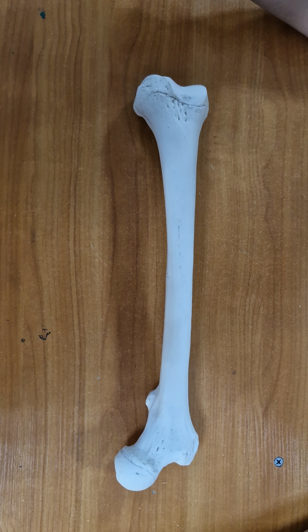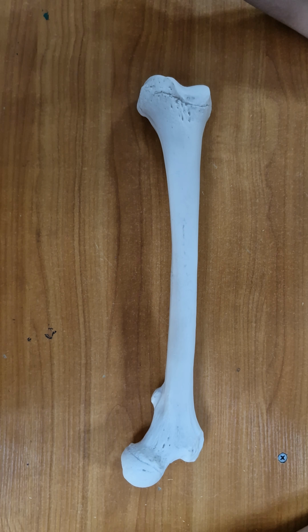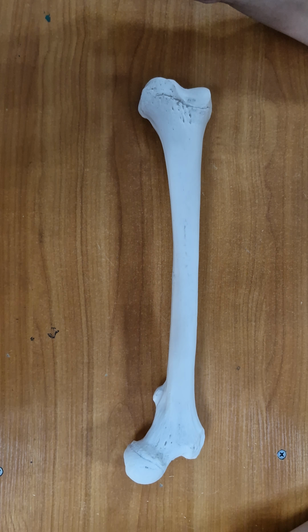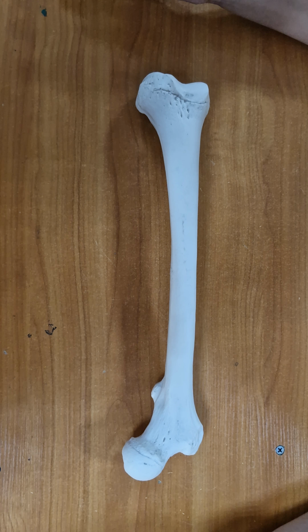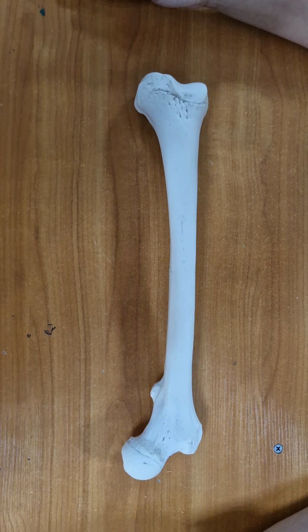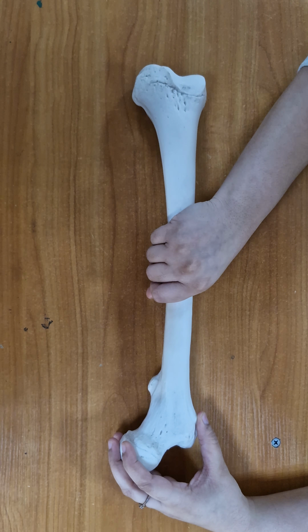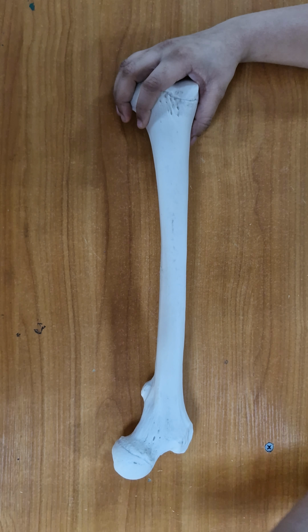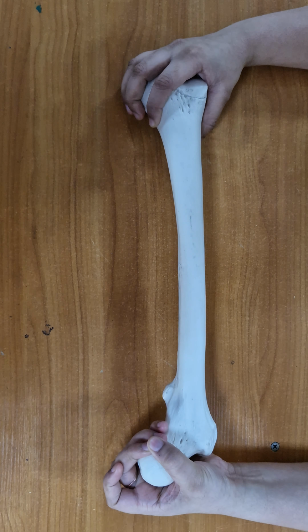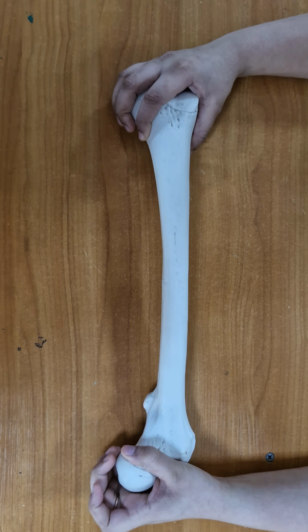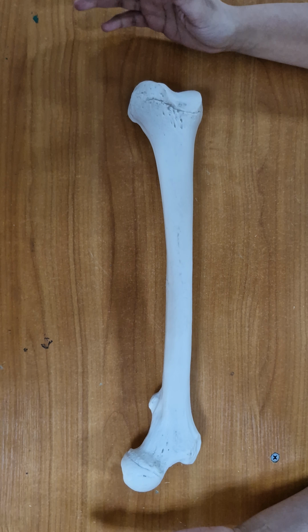Hello everyone, today we will talk about the osteology of the lower limb. The first bone is the femur, which is the longest bone of our body. It consists of the upper part, shaft, and the lower part. The upper part consists of a head, which articulates with the acetabulum of the hip bone. It makes the hip joint.